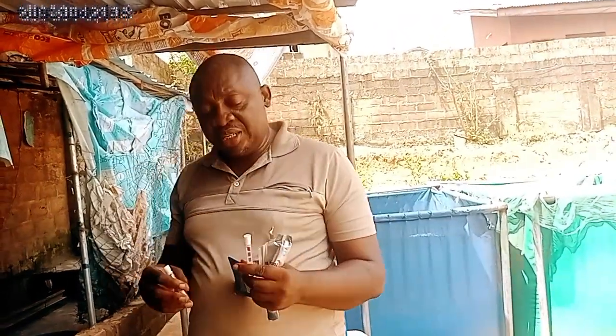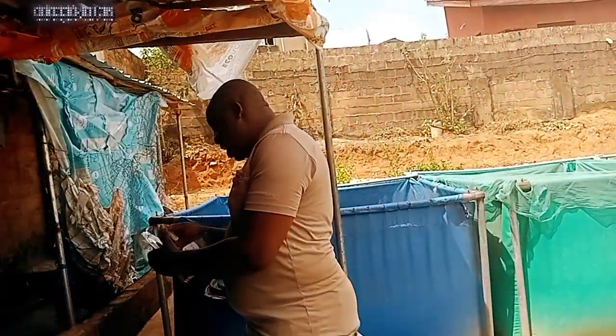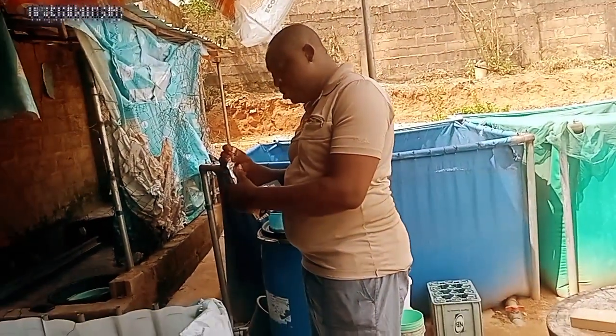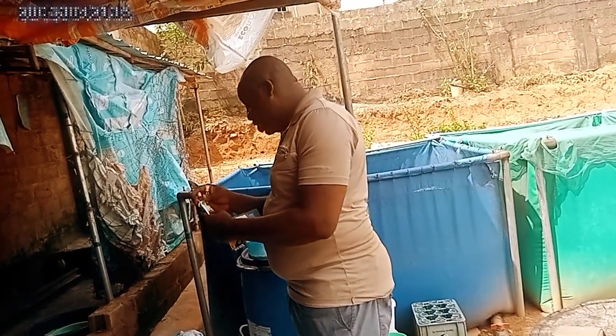This is the nitrate testing for the nitrate in liquid form. This will test the nitrate of your water in liquid form that you just did now. So that's how that works. So I'm going to put this back now and seal it up.